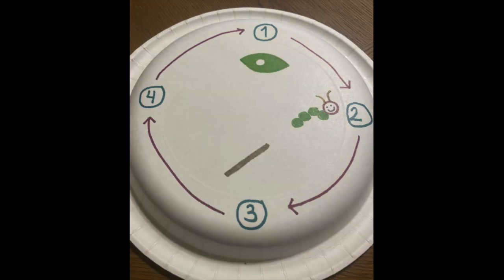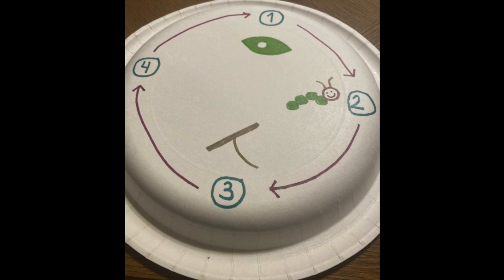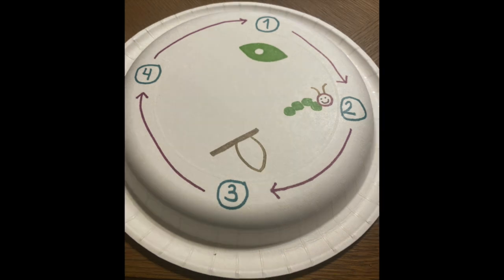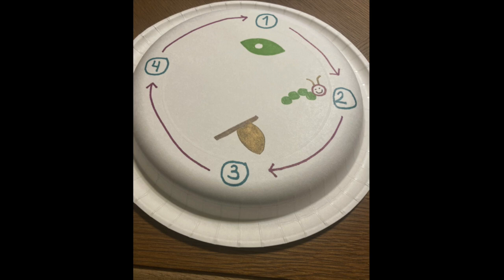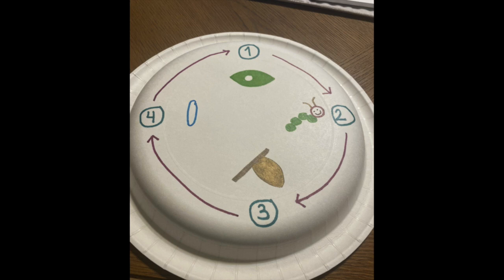Go to stage 3 and draw, with your color brown, a stick for the chrysalis to hang under. Now let's draw the first curve for the chrysalis. Now draw the other curve for the chrysalis to make it close. Finally, let's color in the chrysalis brown. Now let's move to stage 4.